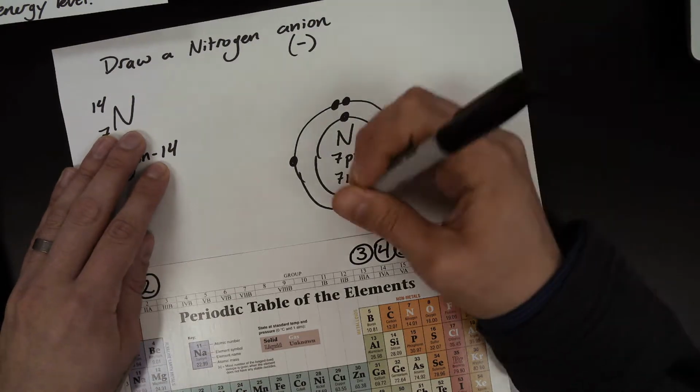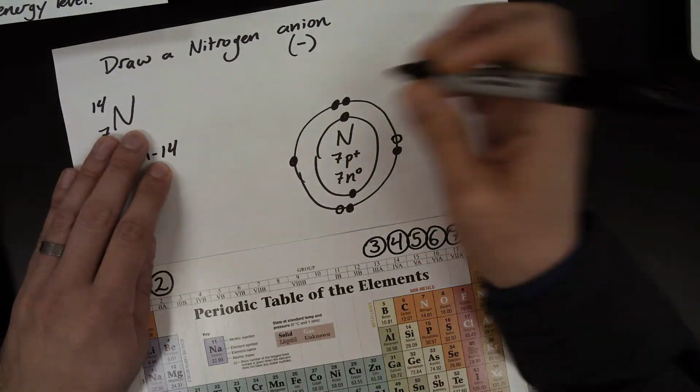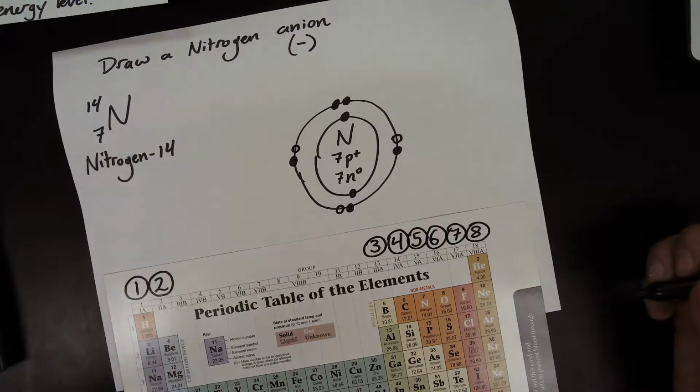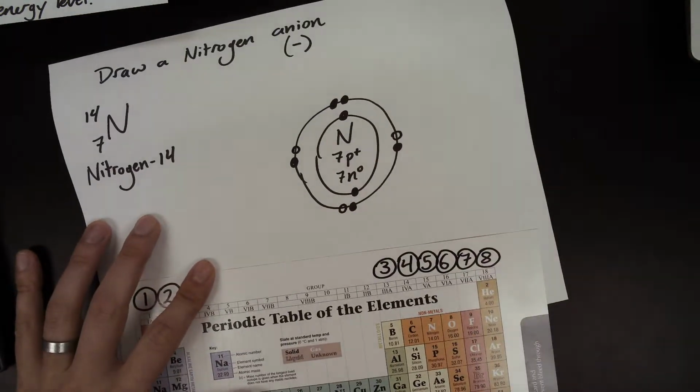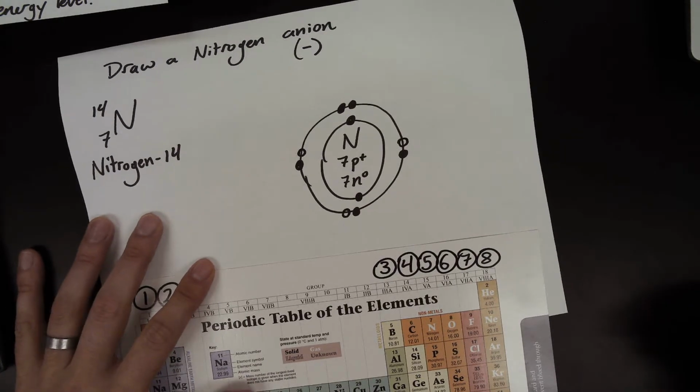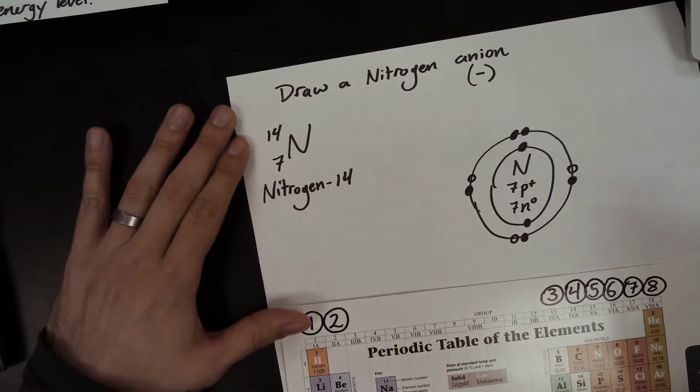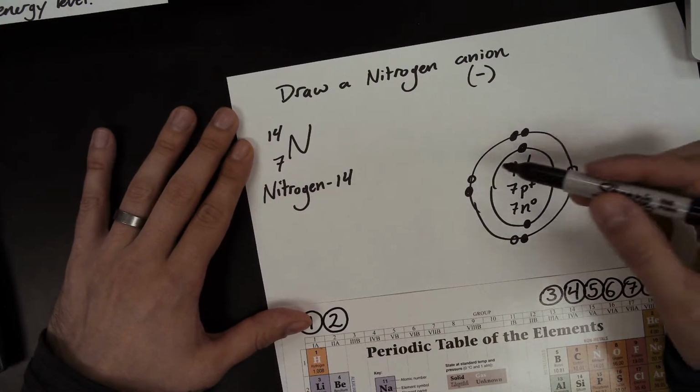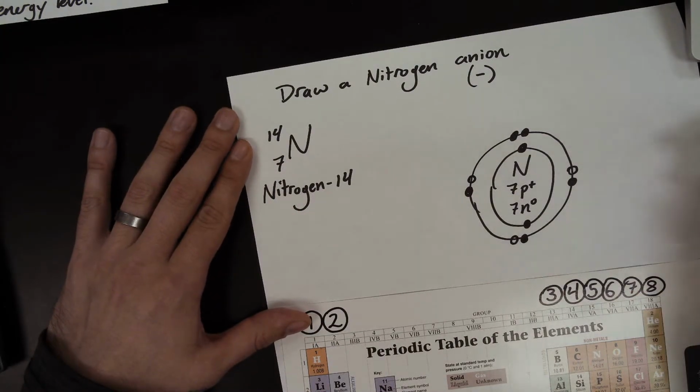1, 2, 3. Bam. Now that means I have a negatively charged nitrogen. So I need to add up how many electrons I added, just 1, 2, and 3, and that becomes my negative charge.